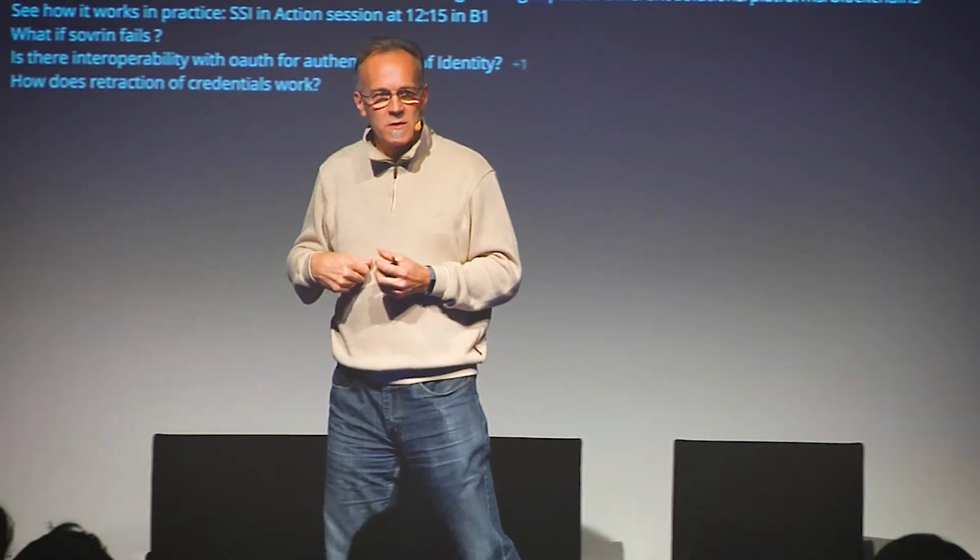So when you get born, instead of just having a birth certificate in the form of paper, you could have it in the form of a verifiable claim issued by the state that would be added to your wallet, so that you can then use that as you move on.